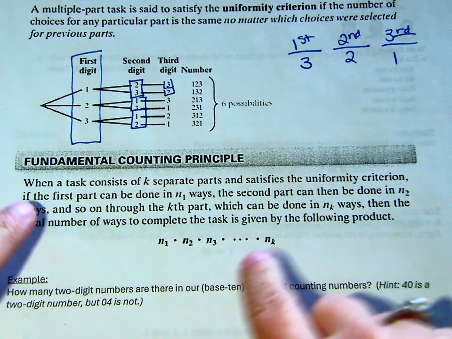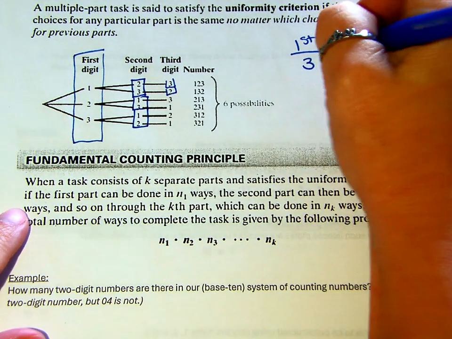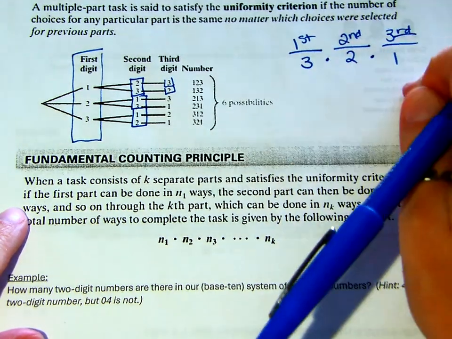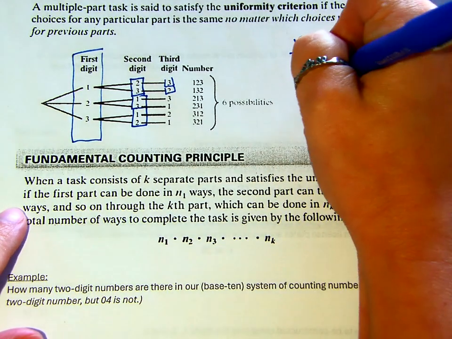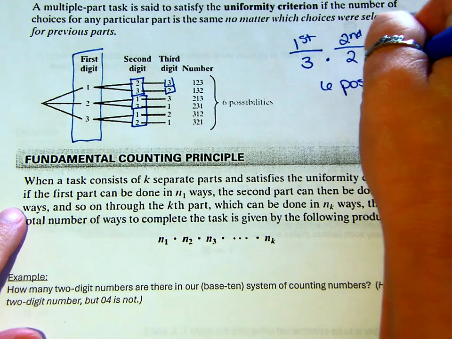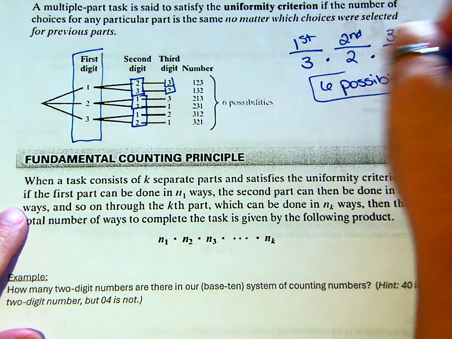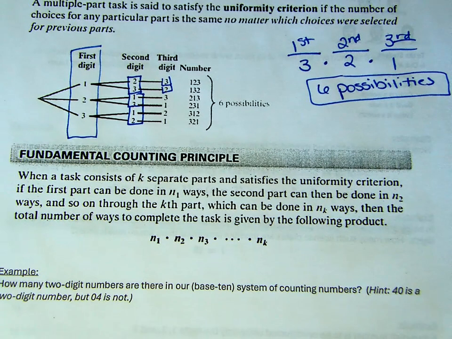So what the fundamental counting principle states is that I can take the number of options for each of these and multiply them together to get the total number of possibilities. And I don't have to list out a single thing. Now, this one had a tree diagram, and so we could see all of the actual numbers. But in general, we won't have to know what the actual numbers are or what the actual elements are within the group or the set. All we're going to have to know is how many things can go first, how many things can go second, third, fourth, so on and so forth. And then we're going to multiply all those together, telling us the possibilities.